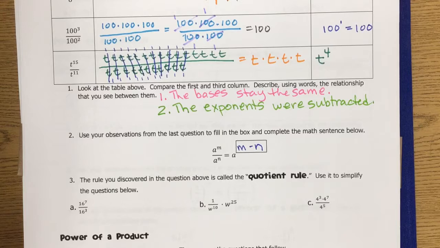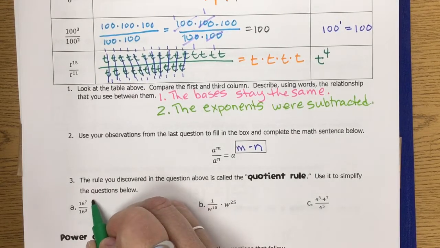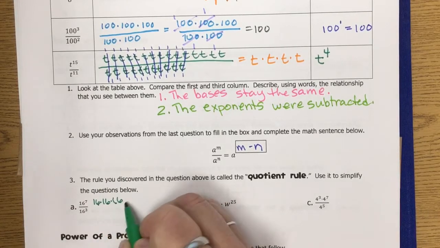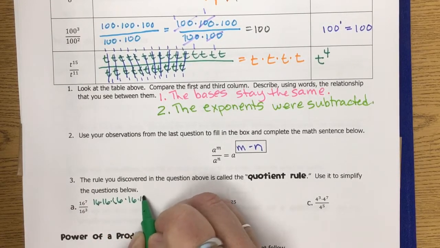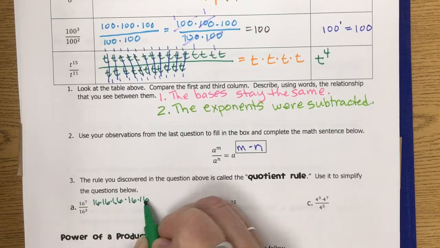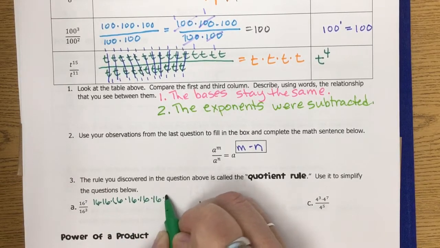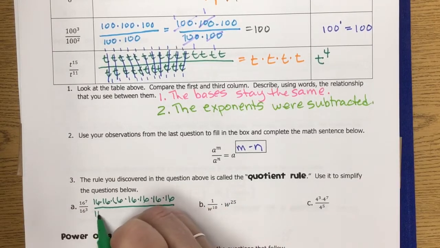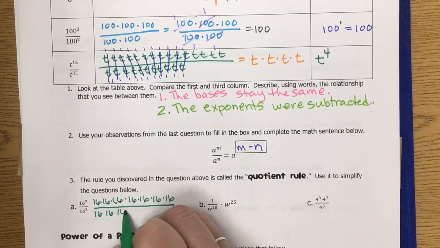Okay, so it says to write 16 7 times. So 16 times 16, I don't think I need to write or say it each time. 6, 7, and then I have 1, 2, 3.